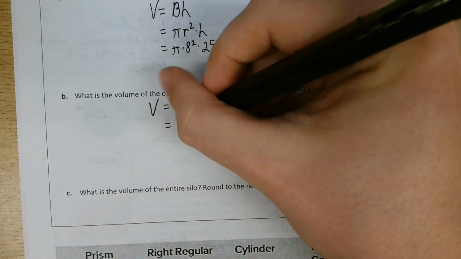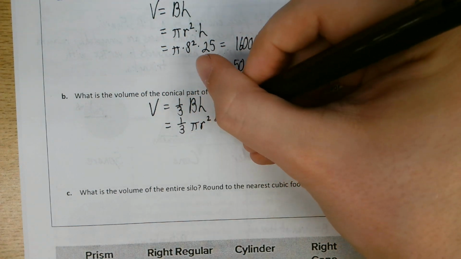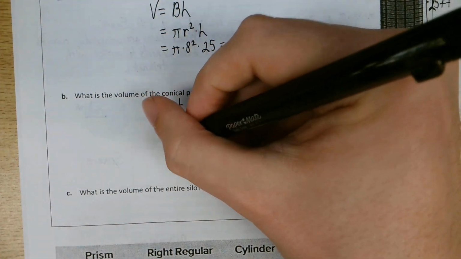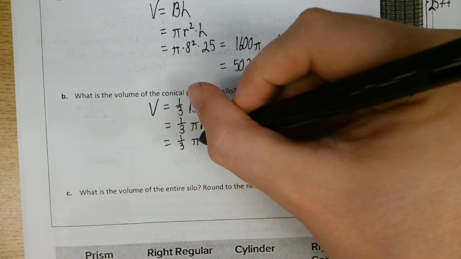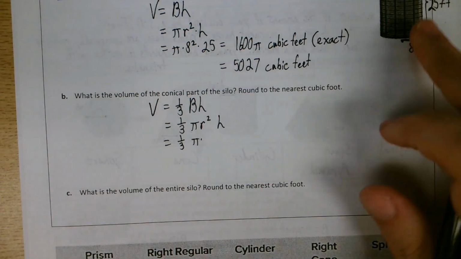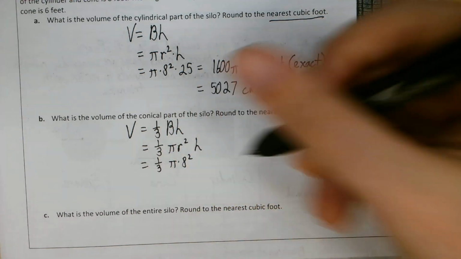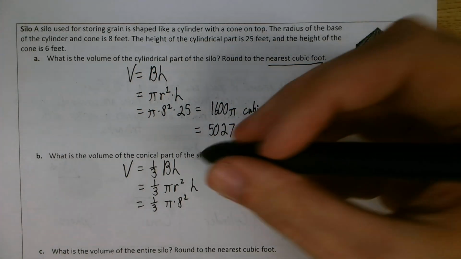We make our substitution of 1/3 times pi r squared times h. We'll substitute the appropriate numbers in. It's 1/3 times pi times the radius is still 8, but now the height of the cone is 6 feet.